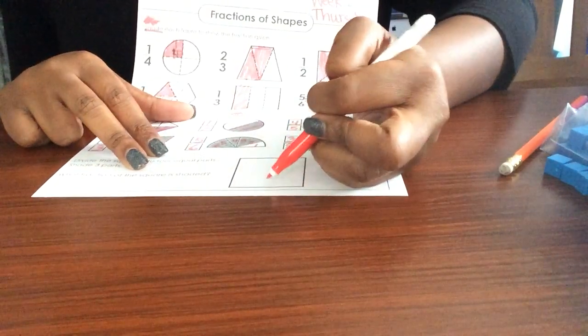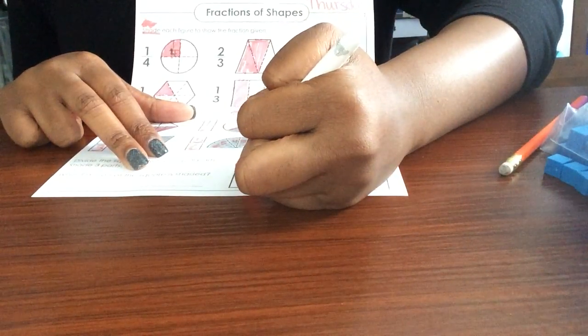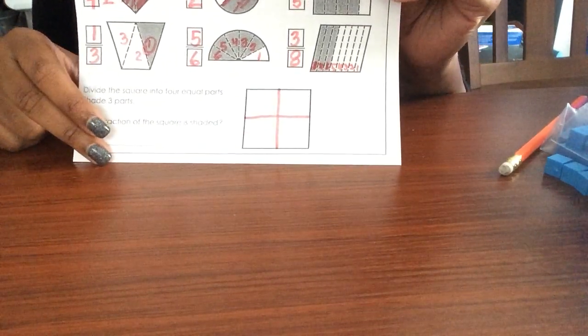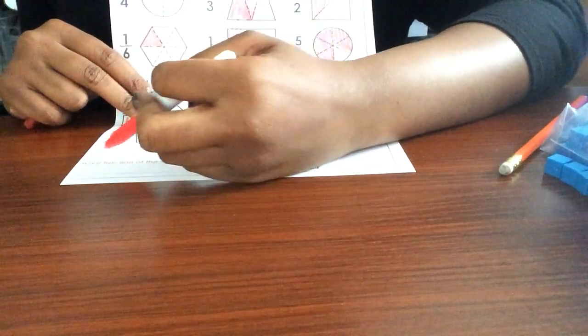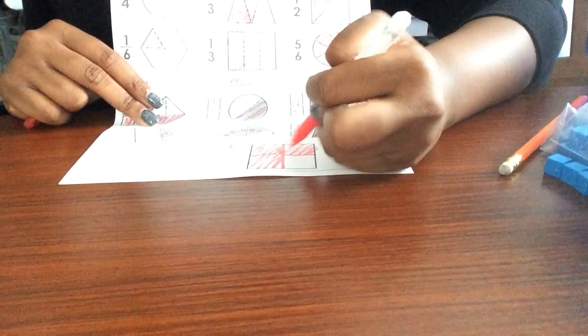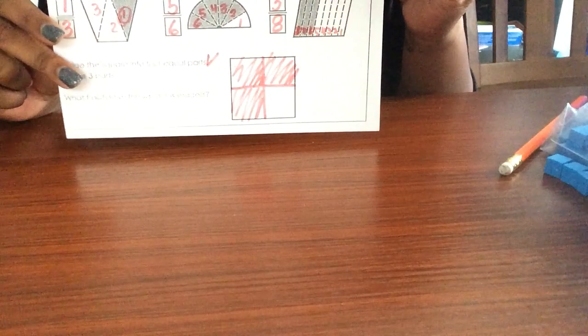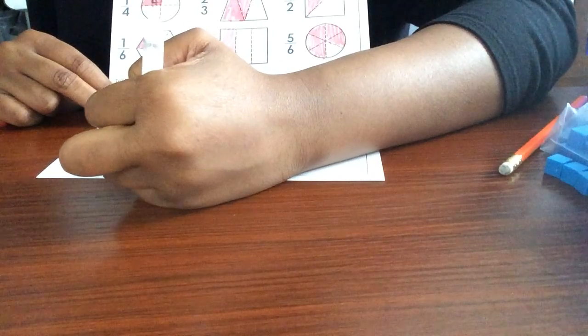Looking at the bottom part, it says divide the square into 4 equal parts. Okay? So I'm going to cut it in half first, and then I'm going to cut my half in half. Ooh. Hopefully yours are more equal than mine because fractions have to have equal parts. All right. Then it says shade 3 parts. 1, 2, 3. What fraction of the square is shaded? Well, if we shaded 3 out of 4, our fraction is 3/4.